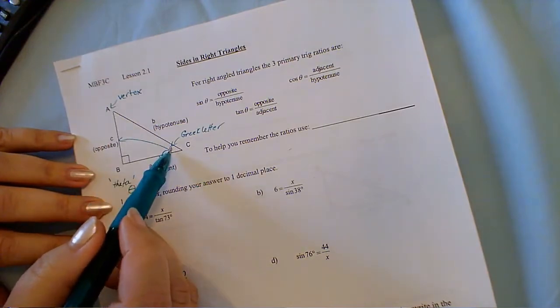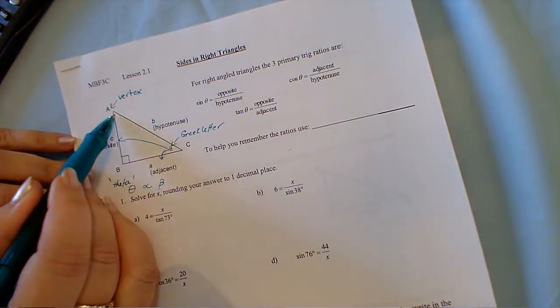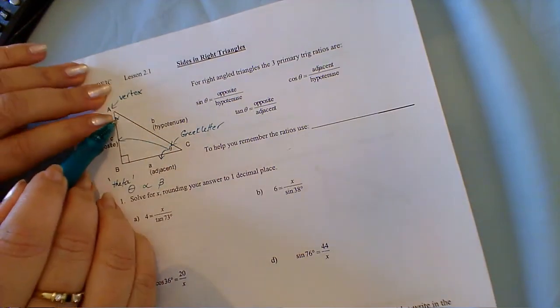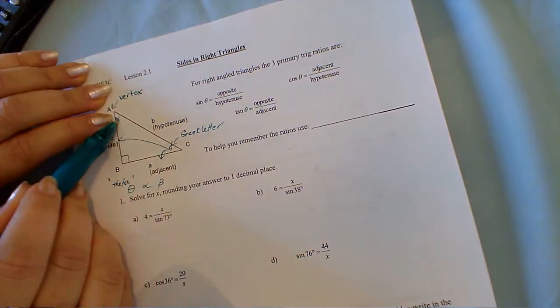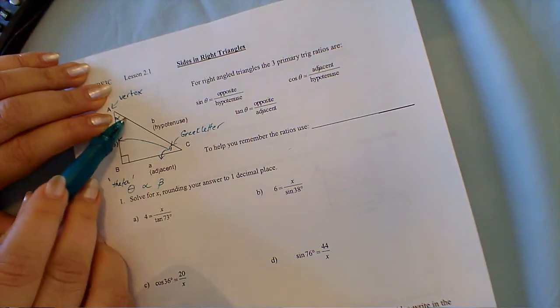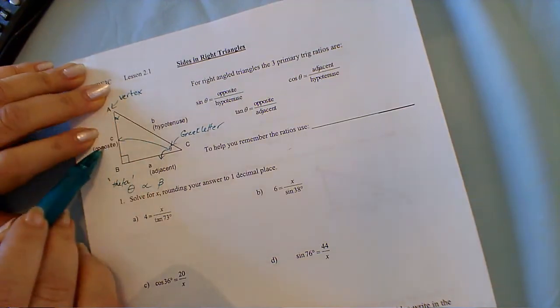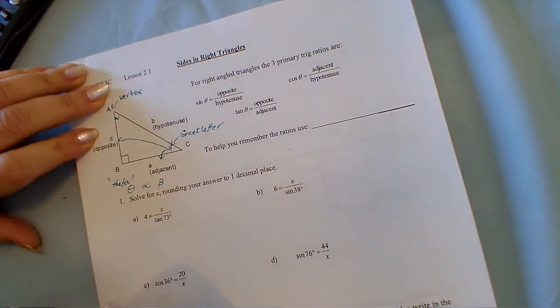So it's either the bottom corner, in this case this is adjacent and this is opposite, or it's the upper corner. This might be, for instance, an alpha symbol for another angle. Now the side that's across the triangle from that alpha becomes the opposite, and the side next to it becomes the adjacent.